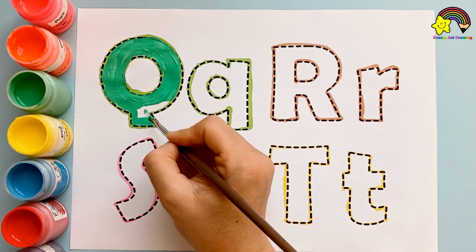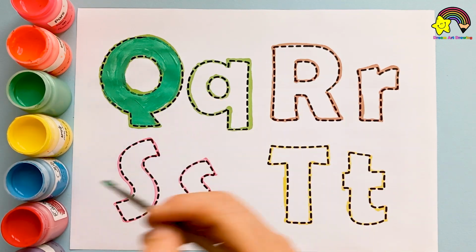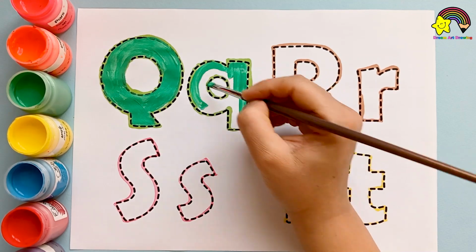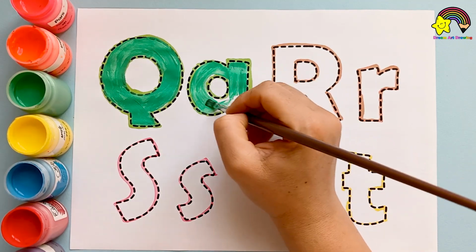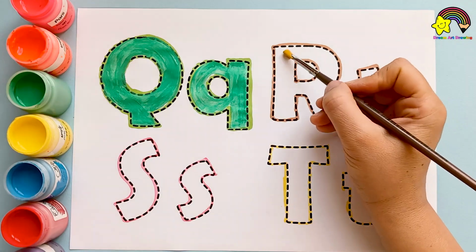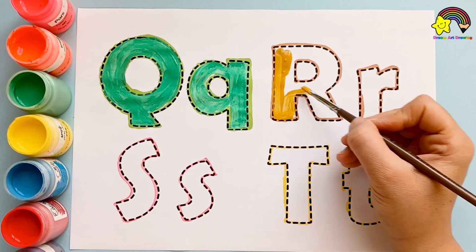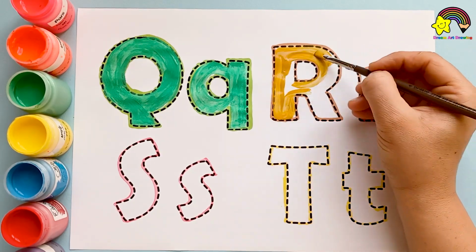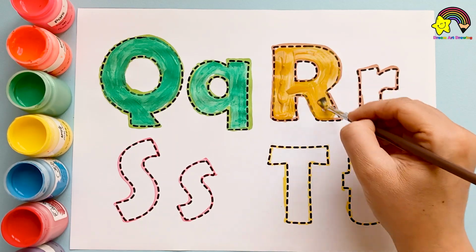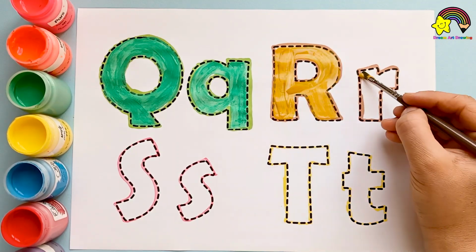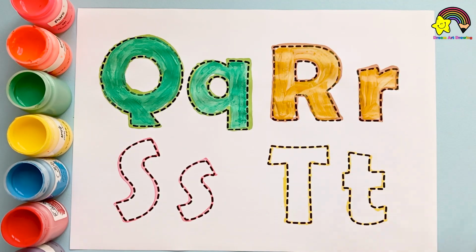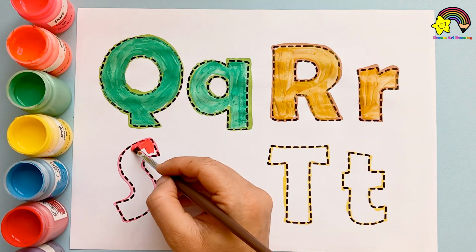Q. Q for queen. Q. Brown color. R. R for rainbow. R. Pink color.